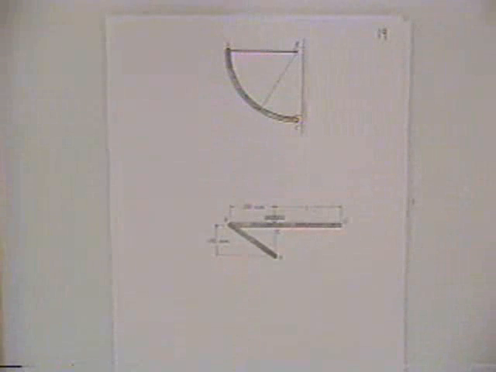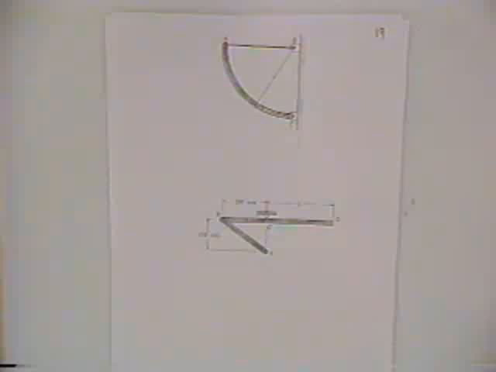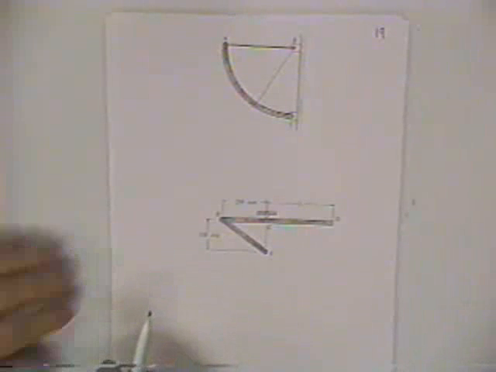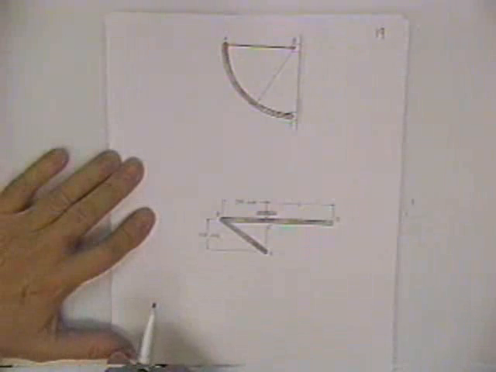All right. Now then, let's say you have a bar, and that bar is supported by a pin at C and is supported at A by a rope.